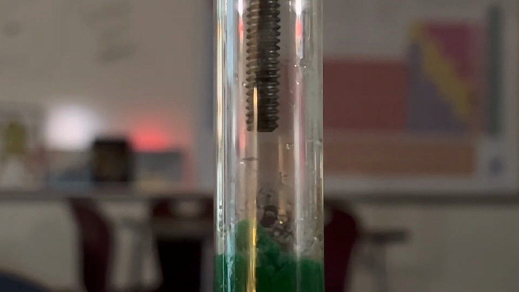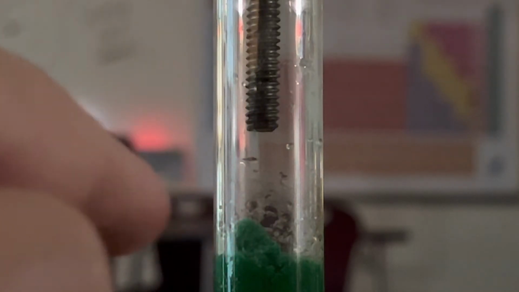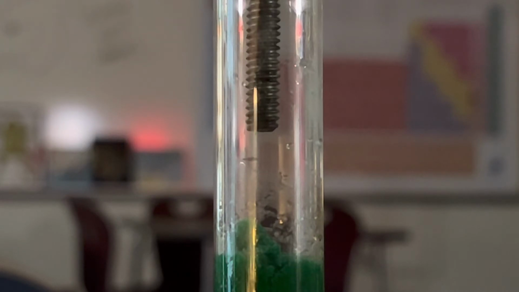Okay, instead of using lithium chloride, this time I put a little bit of copper chloride in the bottom of the test tube here. And I'm going to hit it again with a high frequency generator and see if we can generate some green plasma. Check this out.